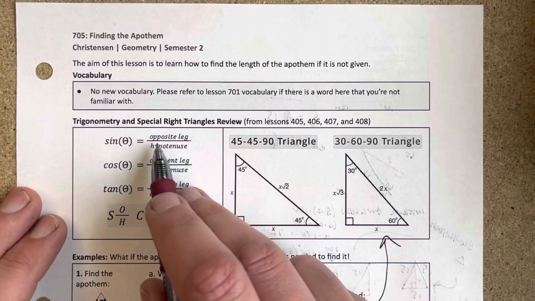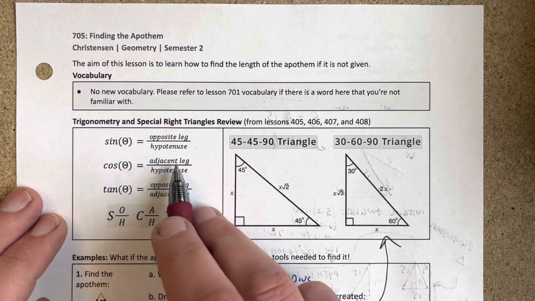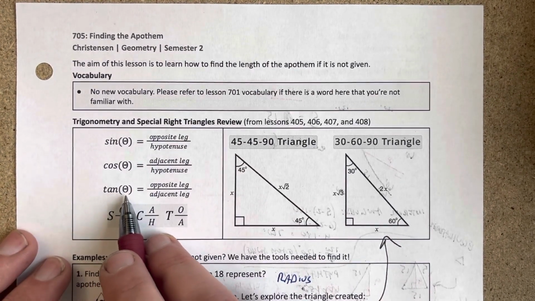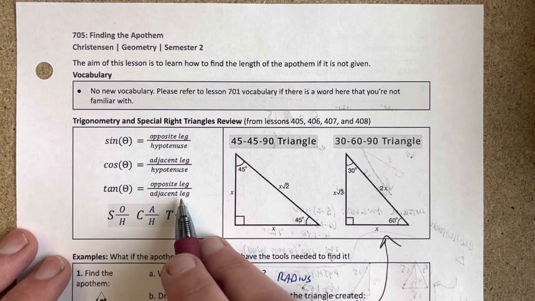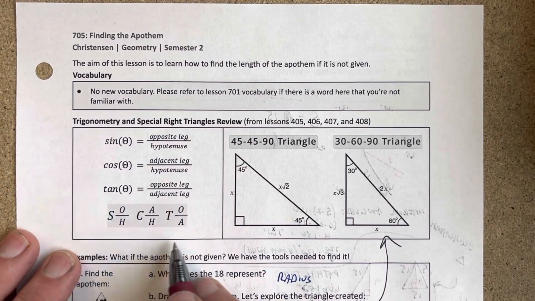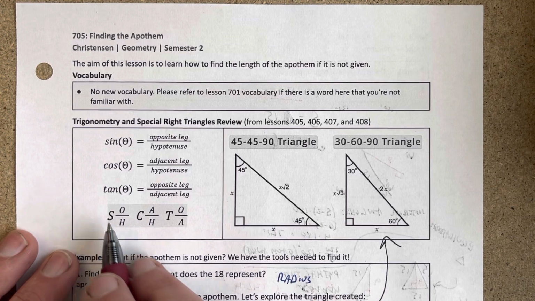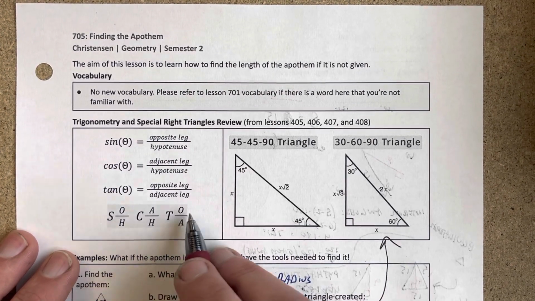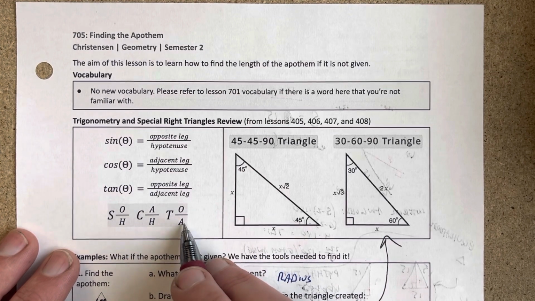So the sine of theta is the opposite leg over the hypotenuse, cosine of theta is the adjacent leg over the hypotenuse, and the tangent of theta is the opposite leg over the adjacent leg. We remember this as SOHCAHTOA. That's often how we refer to it. So again, sine is opposite over hypotenuse, cosine is adjacent over hypotenuse, tangent is opposite over adjacent.